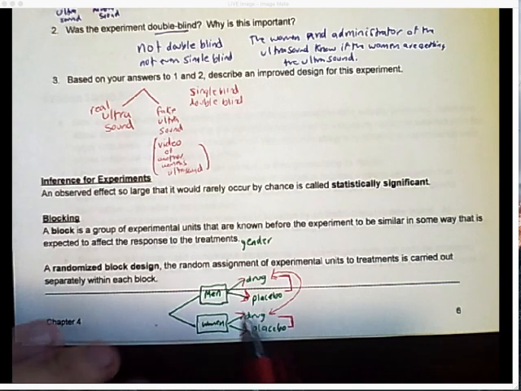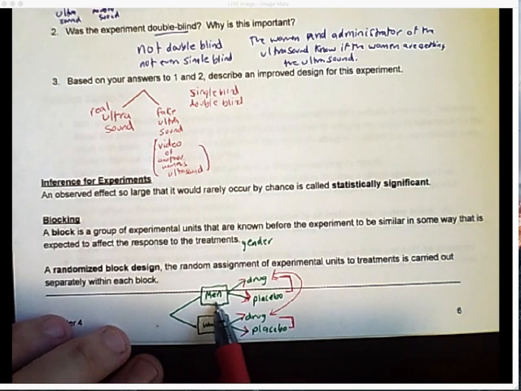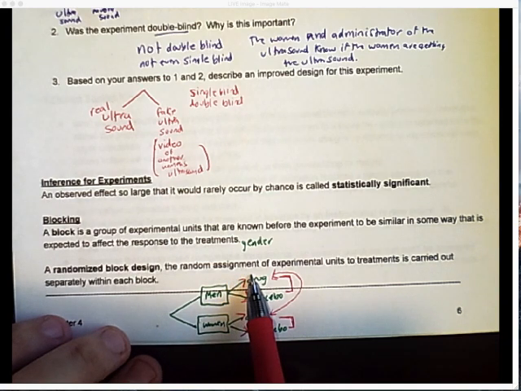And then you could make more than one block. You might have men, and then you could further block by certain ages. Men aged 30 to 40, men aged 40 to 50, and then over 50. You could do the same thing for women. Or you could block by good health, bad health, or people that are overweight, normal weight, underweight, things like that.